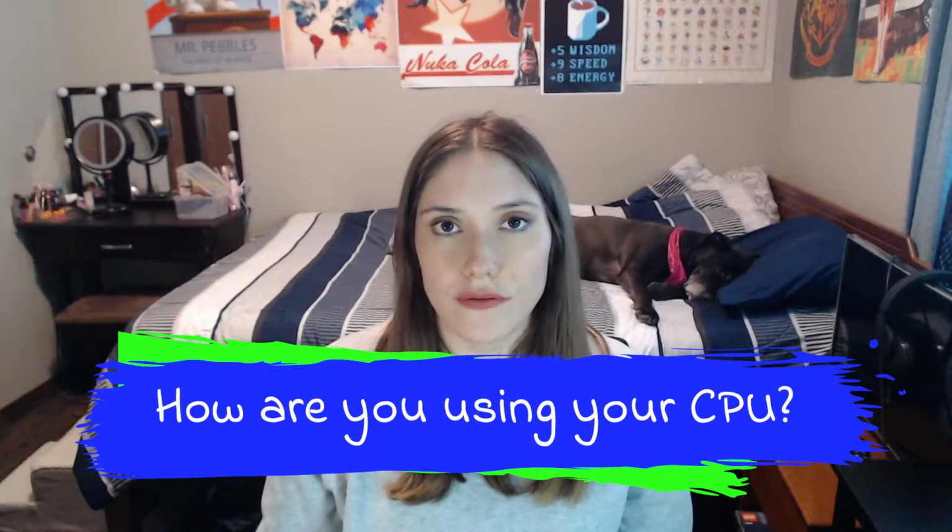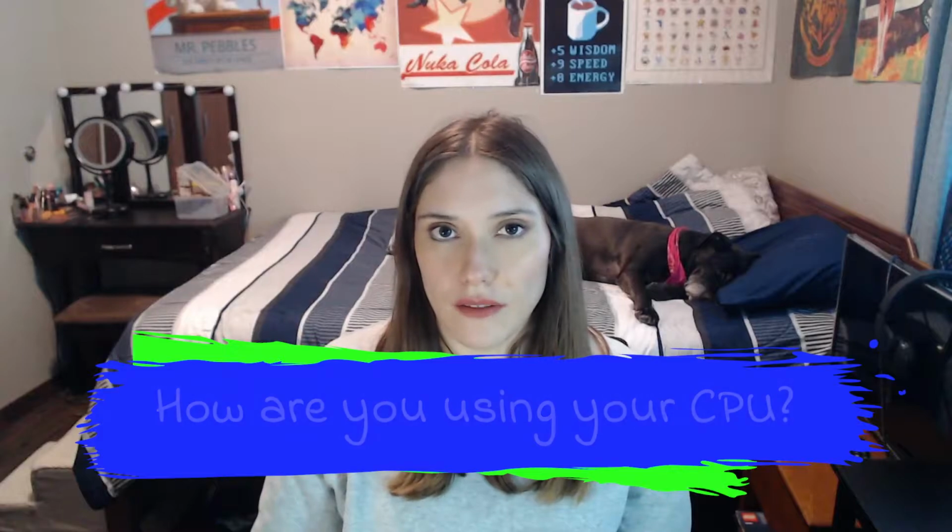The very first thing you need to determine when you're looking for a CPU is what you are going to be using it for. What type of computer do you have? Do you have a business? Are you going to be using it for gaming? Are you just going to be streaming Netflix? The cost and power of your CPU is going to vary depending on what you need it for.